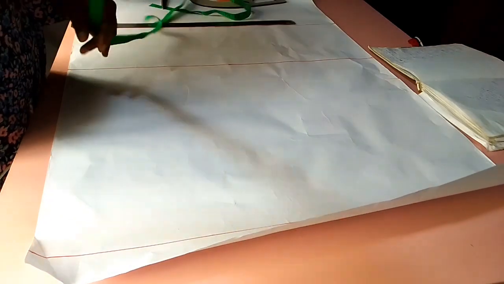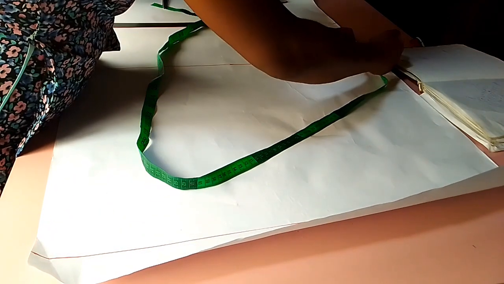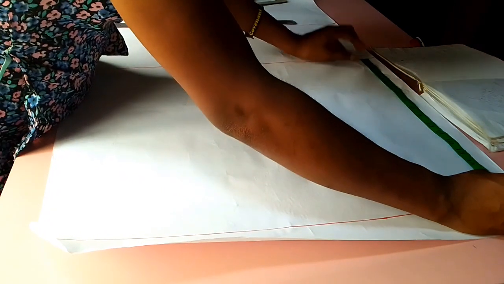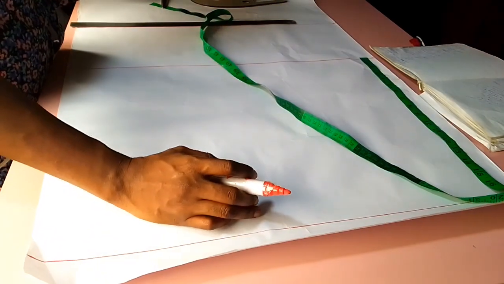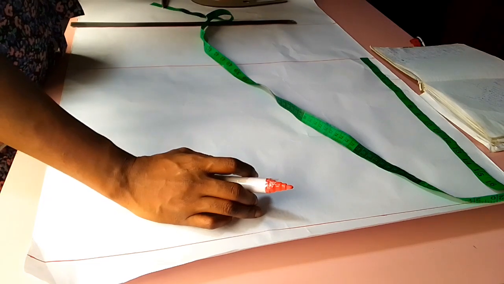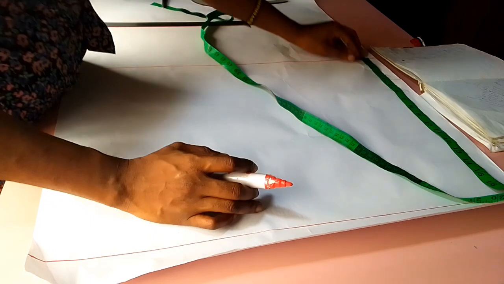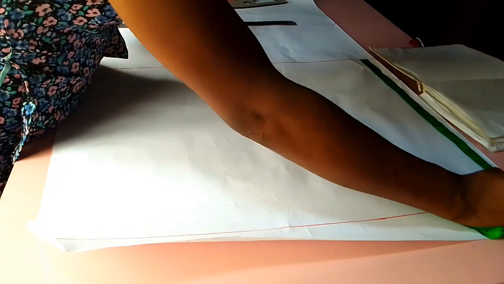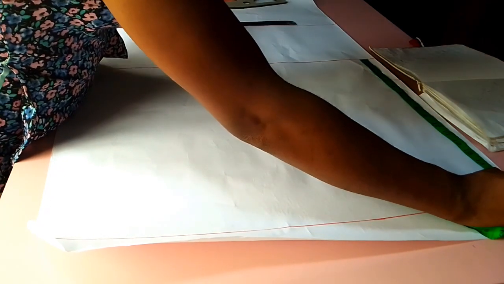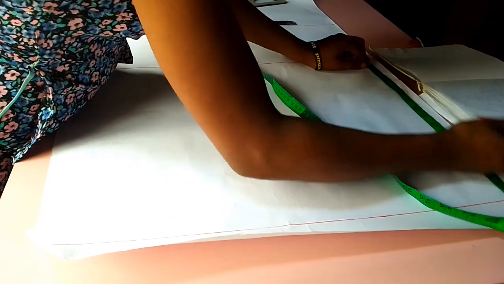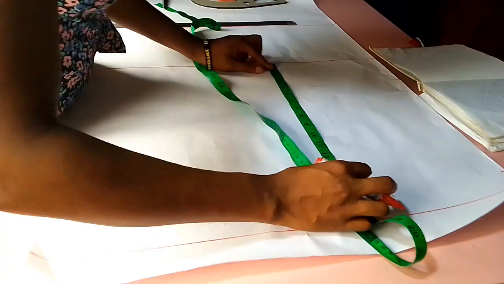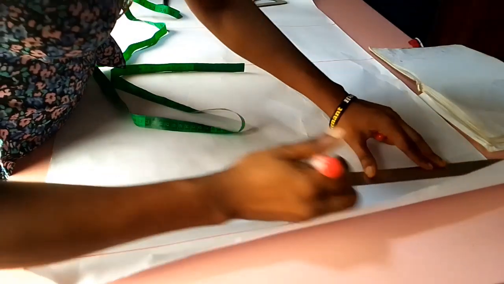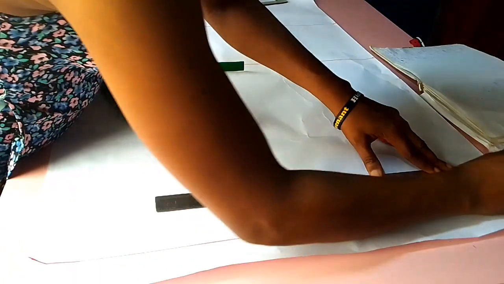So from your full front length, you measure your nape to waist. So how do you get your nape to waist? From your shoulder back, you see the bone showing. From that shoulder, from your shoulder neck rather, the back, place your tape rule and take it down to the hollow part of your waist. So mine is 15. I'll take it 15 from the full front length upward, and draw the line.